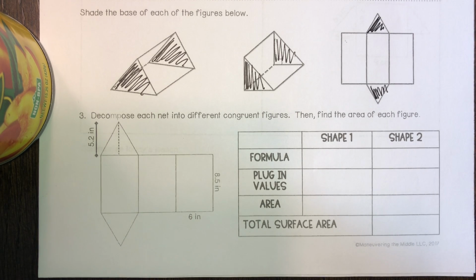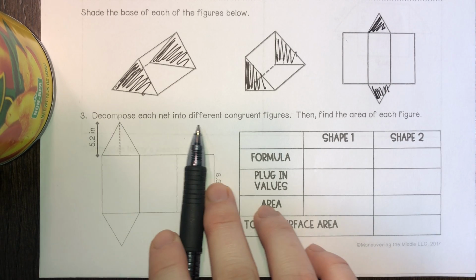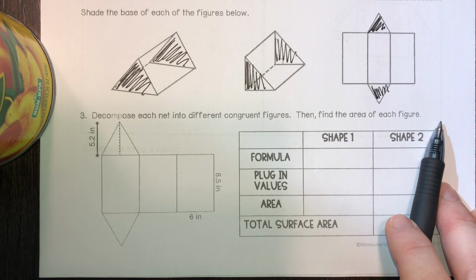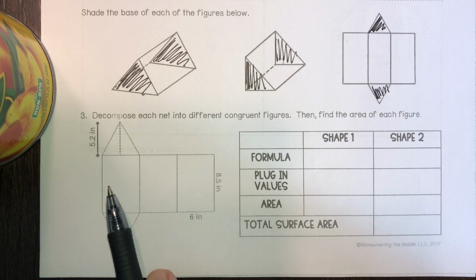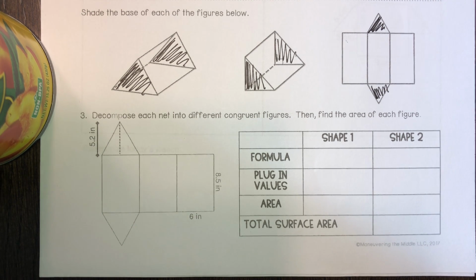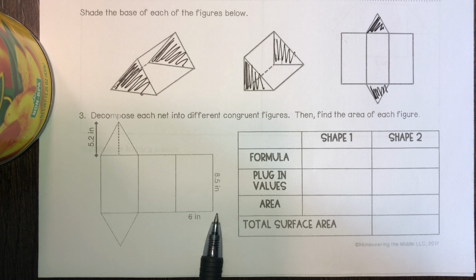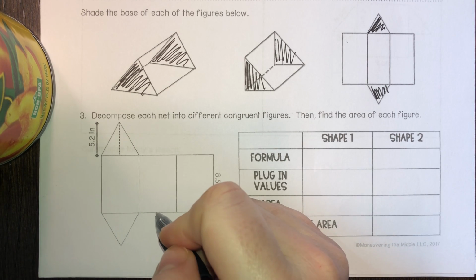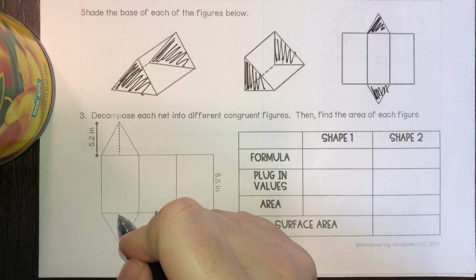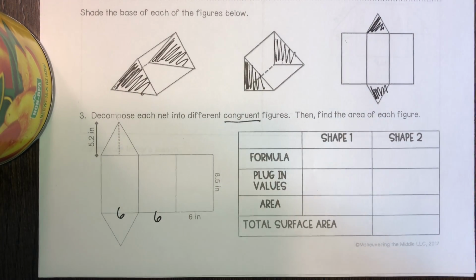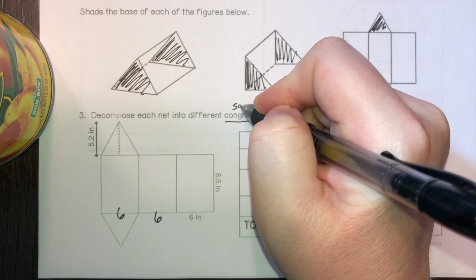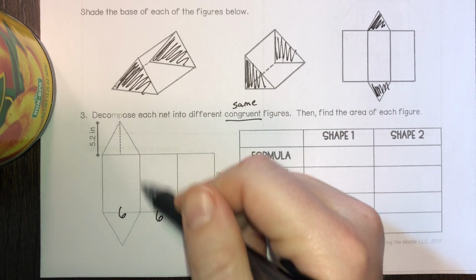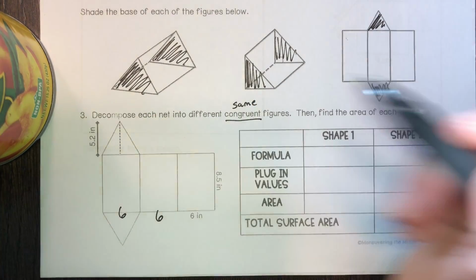All right. So down here, decompose each net into different congruent figures. Then find the area of each figure. All right, so we have these shapes here. This is 6. So this must be 6, and this must be 6, because they were talking about congruent figures. So that means they're the same. Congruent means they've got to be the same. So that's 6 all the way across. That's 8.5, 8.5, 8.5. The height of the triangle, though, is 5.2.